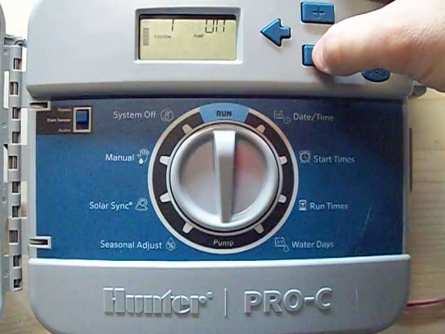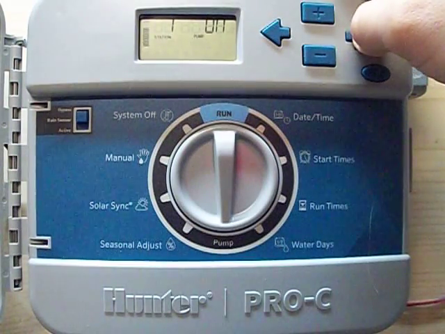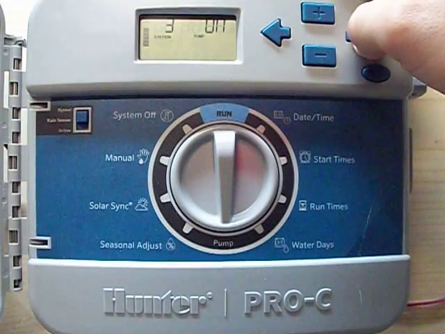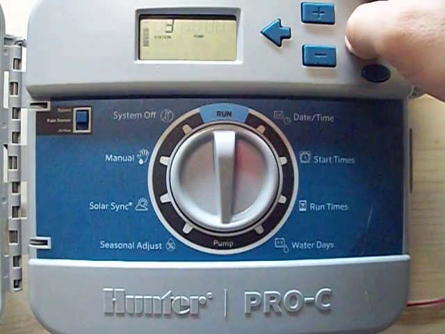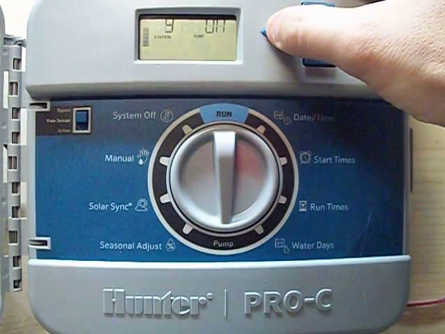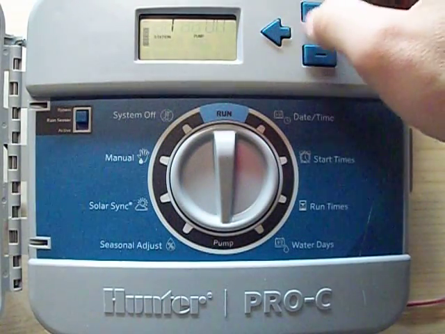Sometimes, like on a booster pump, if you have a really small zone that doesn't require the pump to run, you can turn that off by hitting the negative button, or you can flip her on with the positive button. Okay, but if you're in that situation, that's what you want to do.